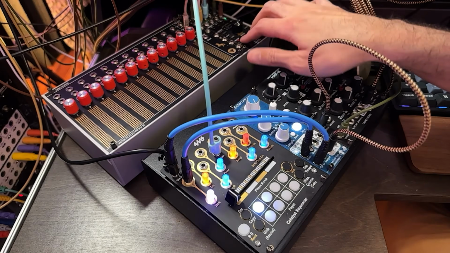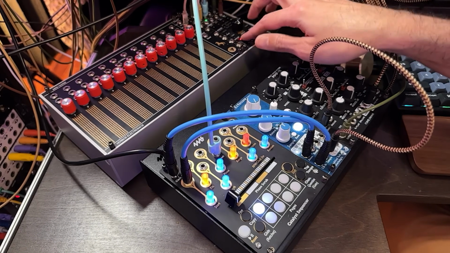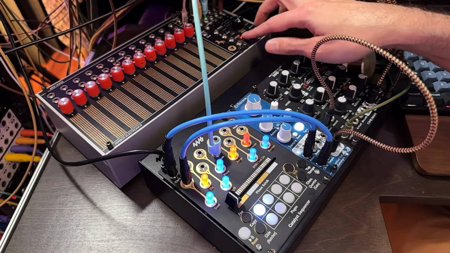So let's get into sequencing some chord stabs instead of having them be sustained the whole time. Let's beat the drums so we can dial in some delay here.